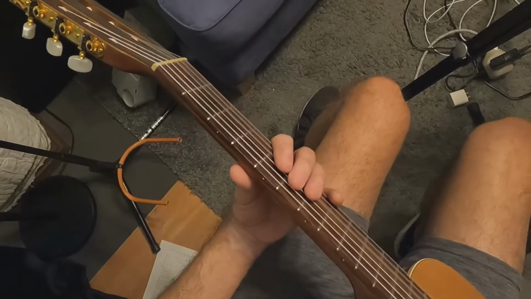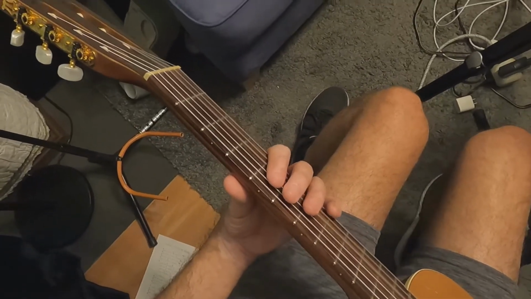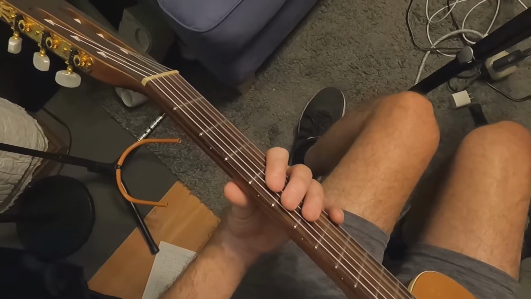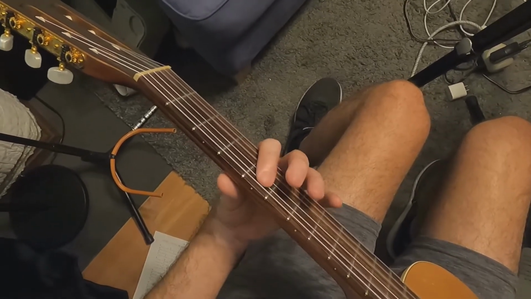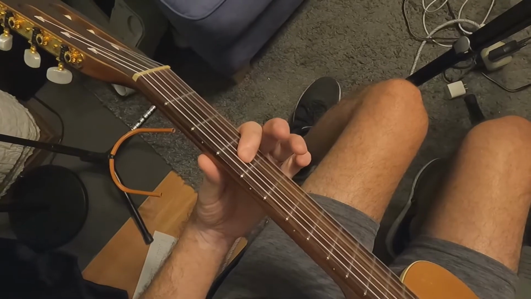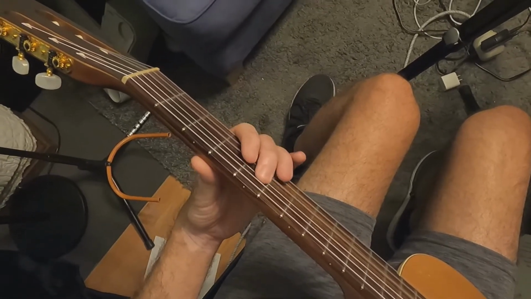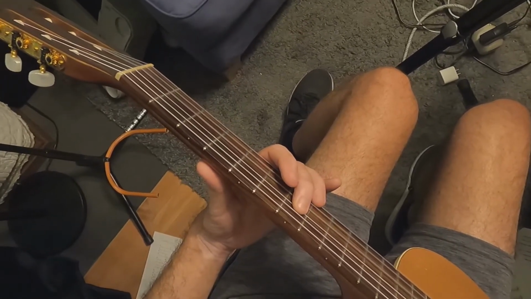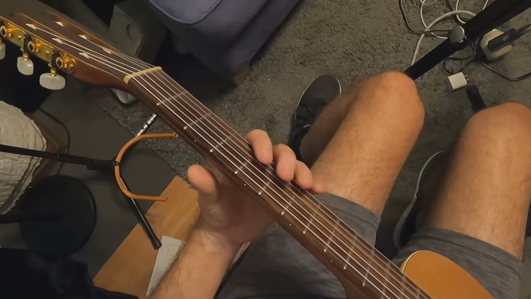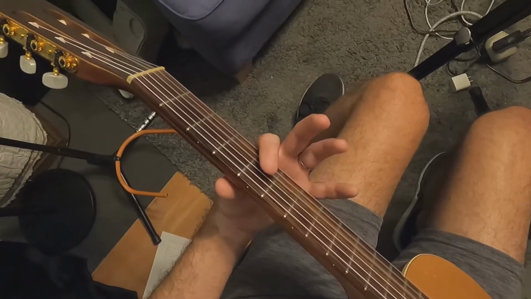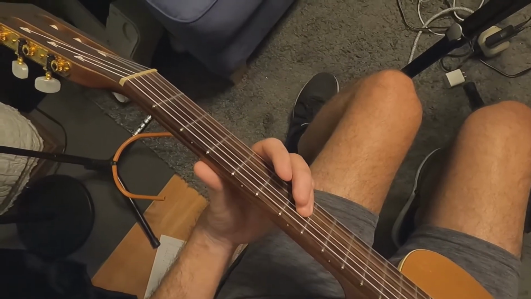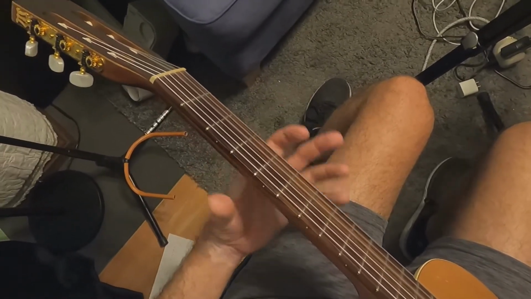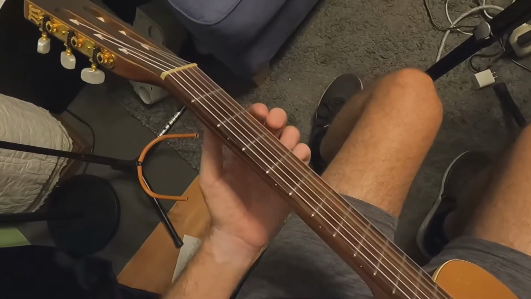Now, to make a chord, again, we need the 1st note, the 3rd note, and the 5th note in the scale. So we have D, E, F sharp, G, and A. So in order to make a D major chord, we want D, F sharp, and A. And those together are going to make a D chord.